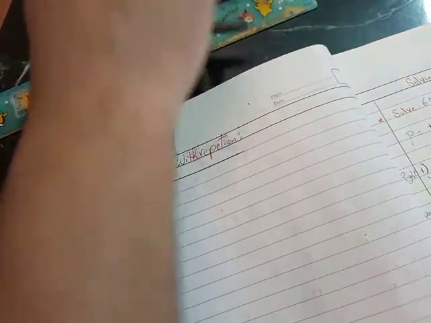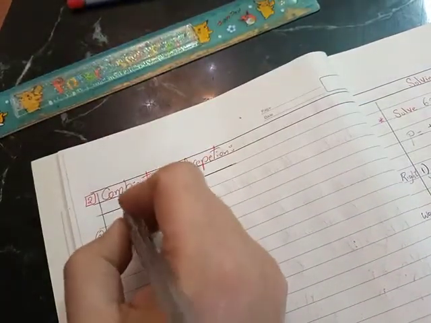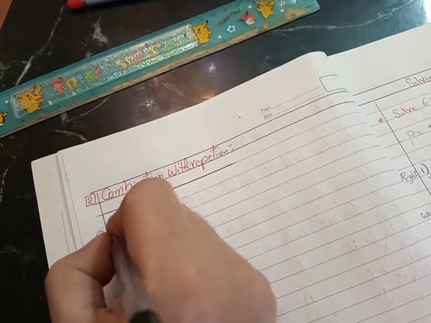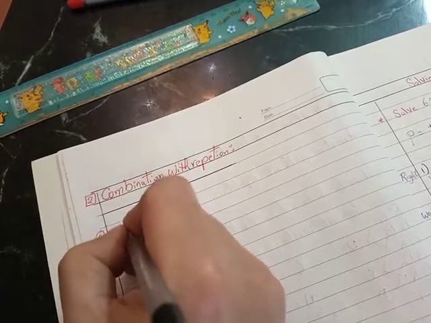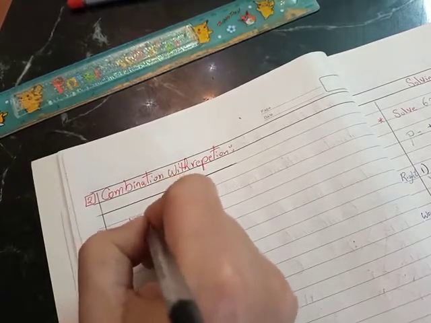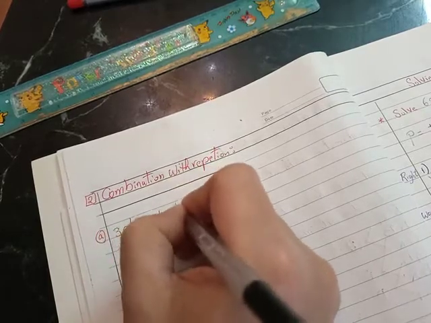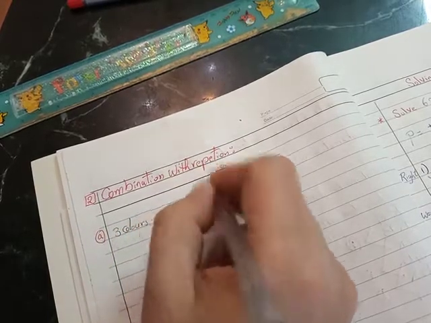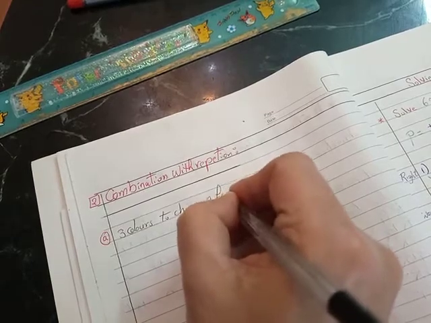Okay. The colors again. 3 colors to choose 2 from.